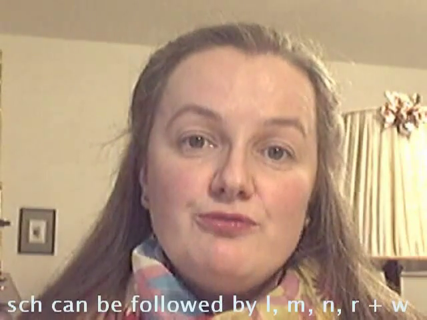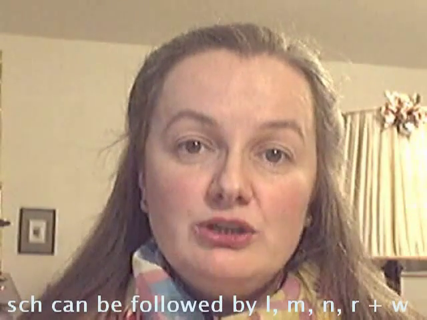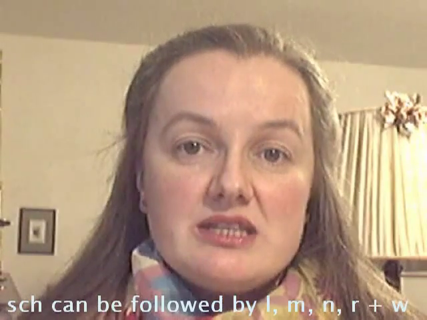So now we have had three examples, and the first and the second example words always have SCH followed by a vowel, but we can also have a combination of SCH and a consonant, and SCH can be followed by L, M, N, R and W. And I also prepared some examples.